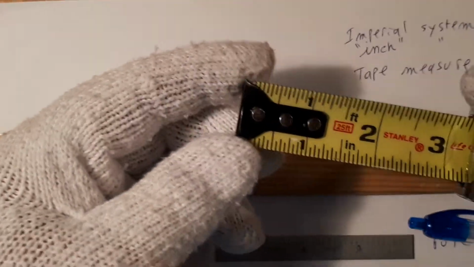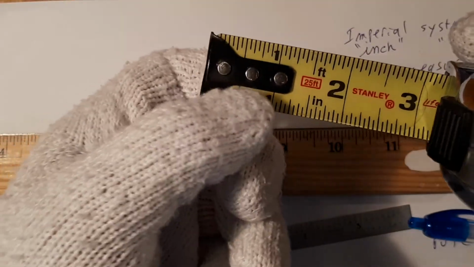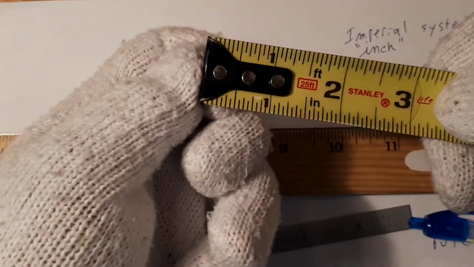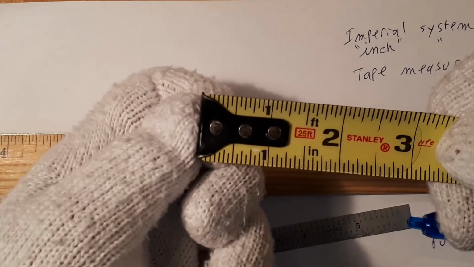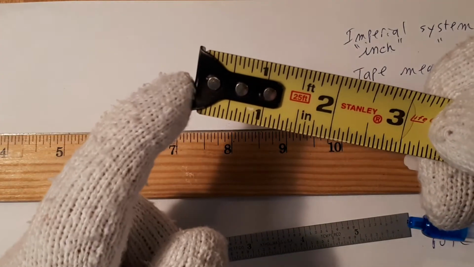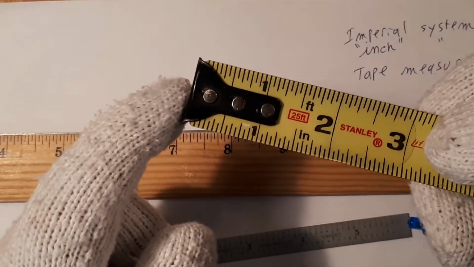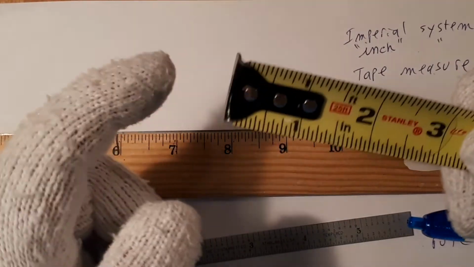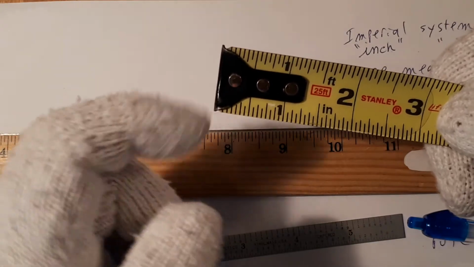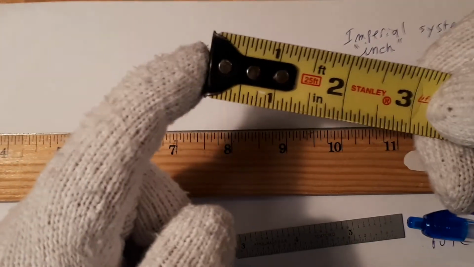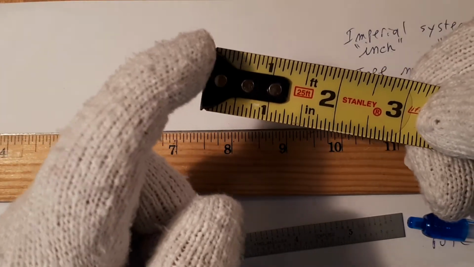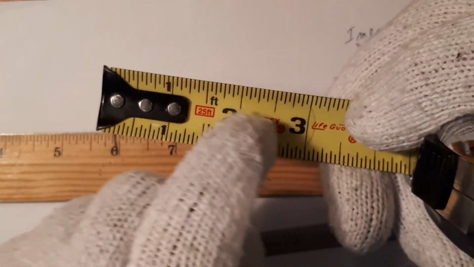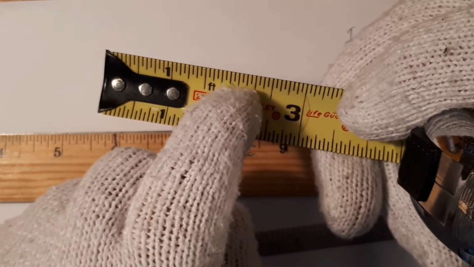You'll notice that the end tab floats. It's riveted into place and it floats. It goes back and forth. There we go. And that's such that the end tab resets the zero depending on how you're doing the measurement, because the tab itself has a bit of thickness. So when the tab is pushed in, the zero is here at this surface, and then you count 0, then 1/16, 2/16, 3/16. The graduations on this particular tape are 1/16 of an inch.